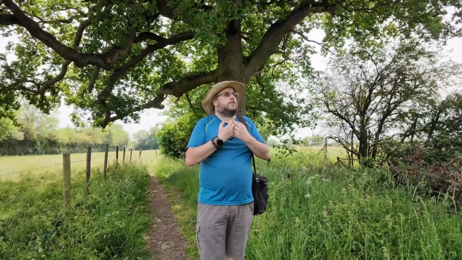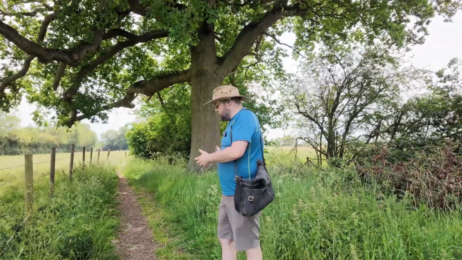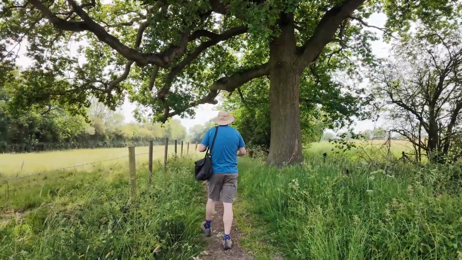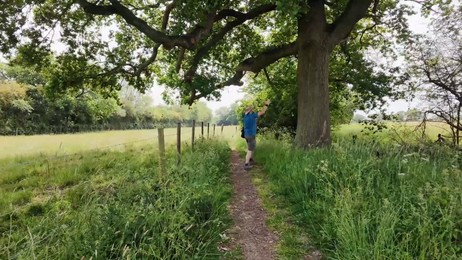This tree is ingrained into humanness, into Englishness, because this tree is our native tree, it's our tree, it's the tree of England. It is the oak tree, the English oak or common oak, Quercus robur, a beautiful towering tree.